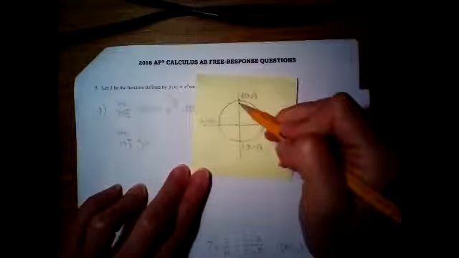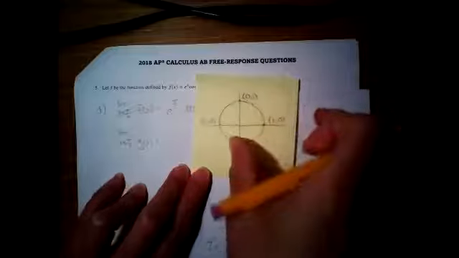And pi over 2 is right here on your unit circle. Cosine is the x value, so that is 0. All right, so that limit is going to go to 0. All right, then for g of x, we plug in pi over 2. It tells you right here, g of pi over 2 is 0.